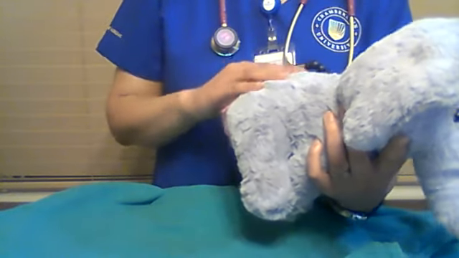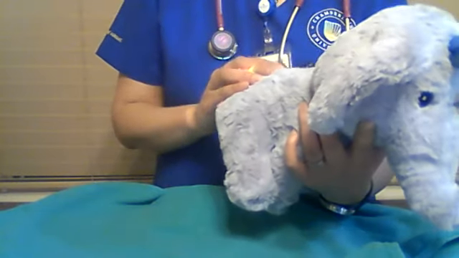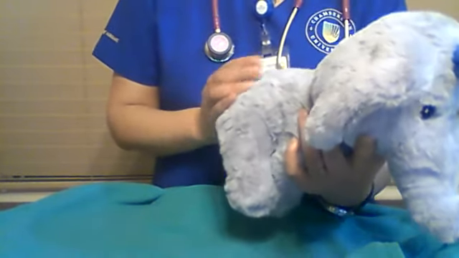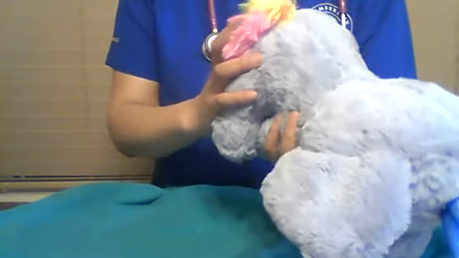And I would let them know about that, which we don't see any of them, so that is good, even though Mongolian spots are normal. And then we'll check out the anus and see that the sphincter is intact and it's closed, so that is good.